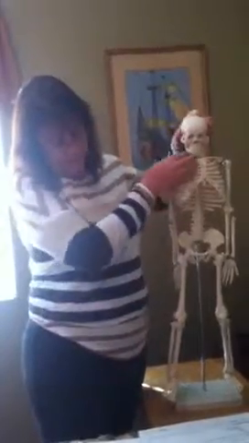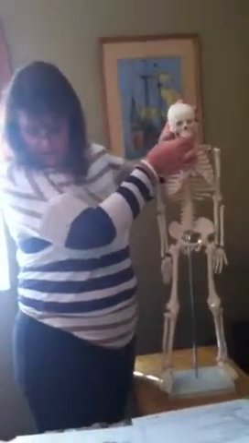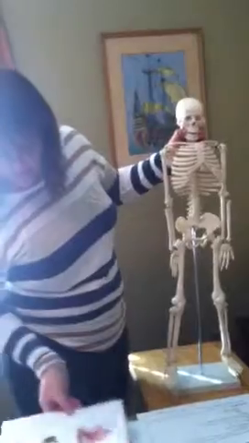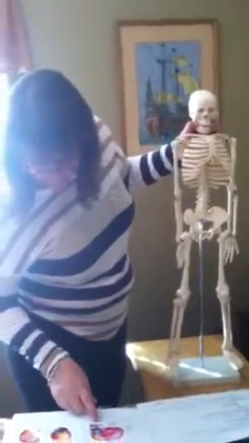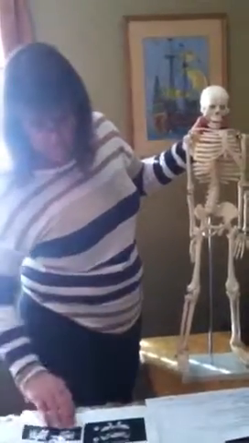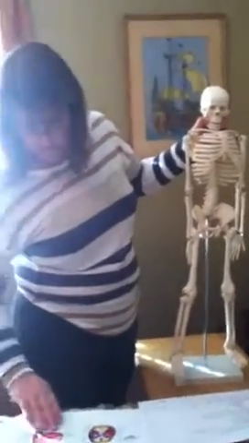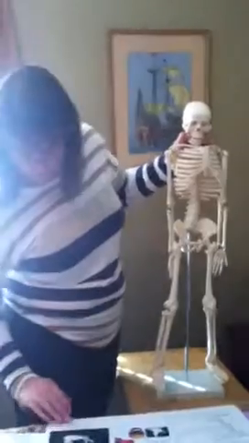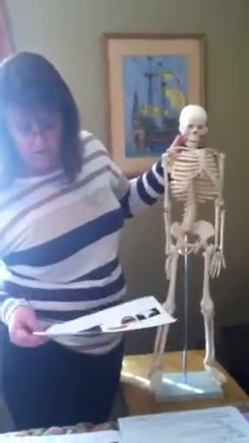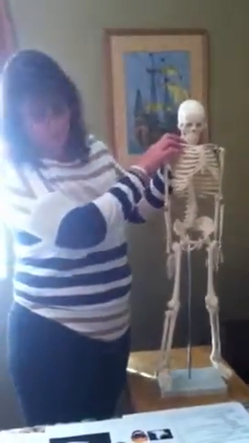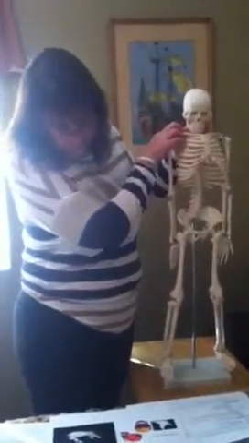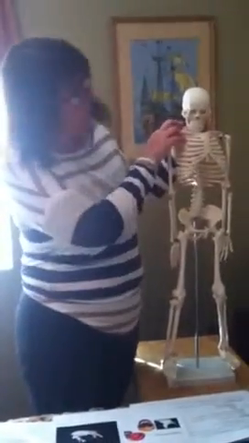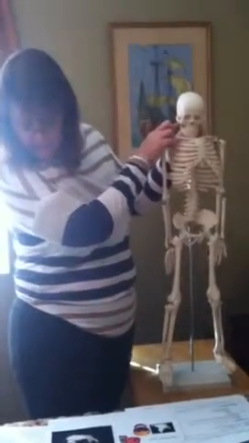As far as the mandible goes, I'm messing up here. Okay, the body of the mandible is right in this area. The angle of the mandible is right over on this side.